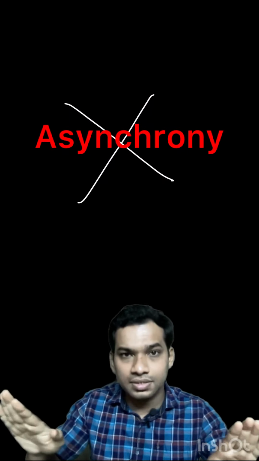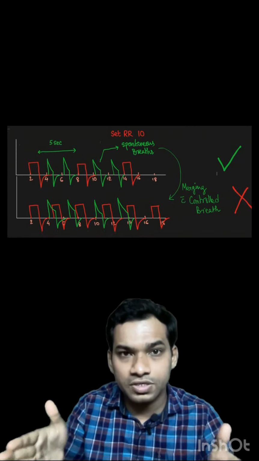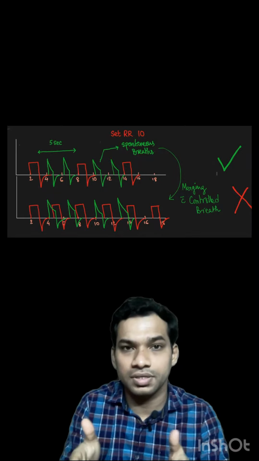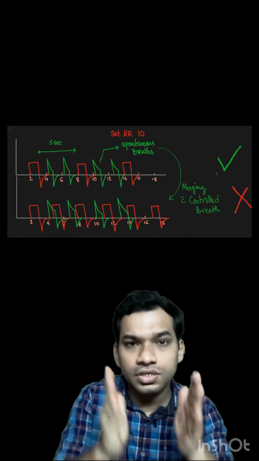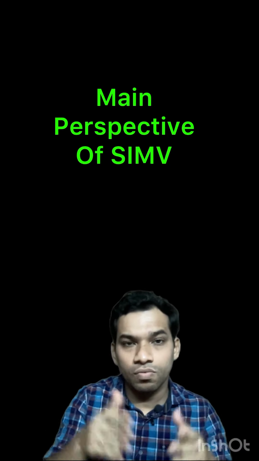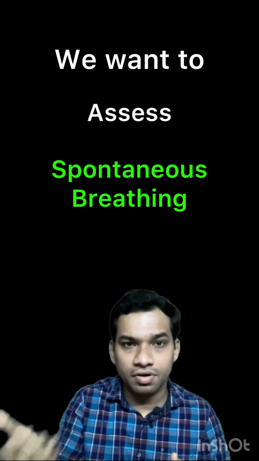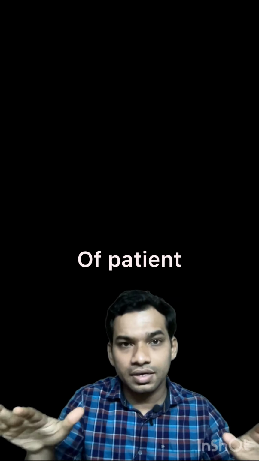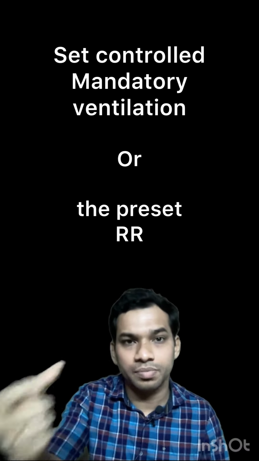Hence, these control breaths need to be wide apart and give adequate space so that these partially supported spontaneous breaths can happen properly without asynchrony. So this should be the main perspective when we put a patient in an SIMV mode from assist control, where we are trying to assess the spontaneous breathing effort of the patient in the backdrop of a safety ventilation provided by the set controlled mandatory breaths in an SIMV.